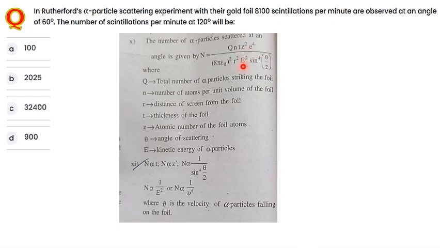Now from this one you can understand that N is proportional to T, N is proportional to Z square, N is inversely proportional to r square, N is inversely proportional to E square, and N is inversely proportional to sine power 4 theta by 2. All the data has been given. What we are going to find out here is only about the angle. Only the angle is going to change. This is for a 60-degree angle. What about the number of scintillations for a 120-degree angle? That one only we are going to find.